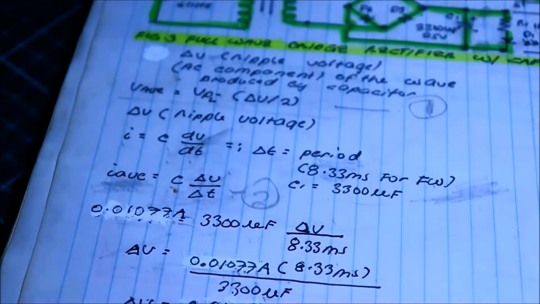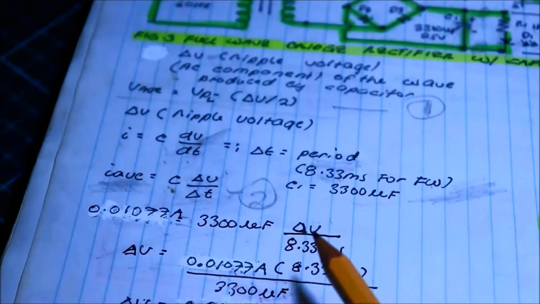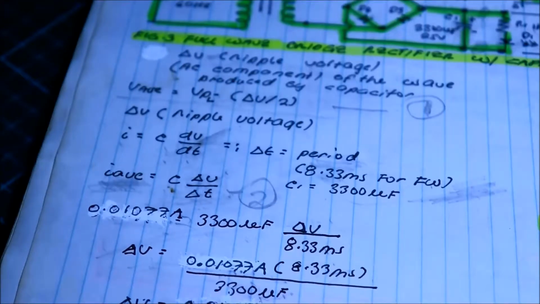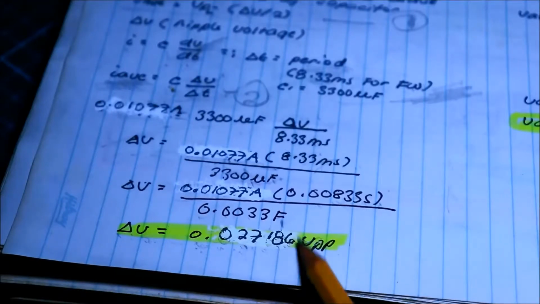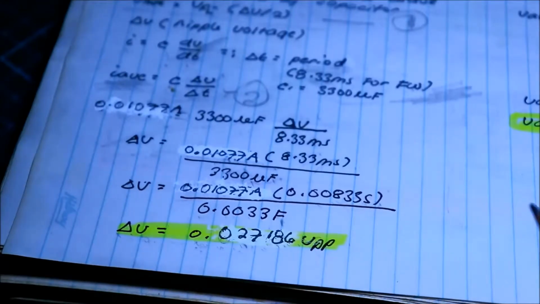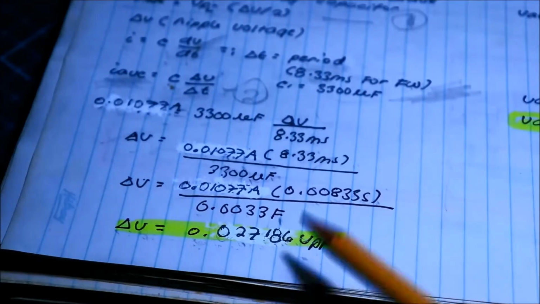Simplification: millisecond becomes 0.00833 seconds, and 3300 microfarad becomes 0.0033 farad. And now the ripple voltage is 0.27186 V peak to peak.